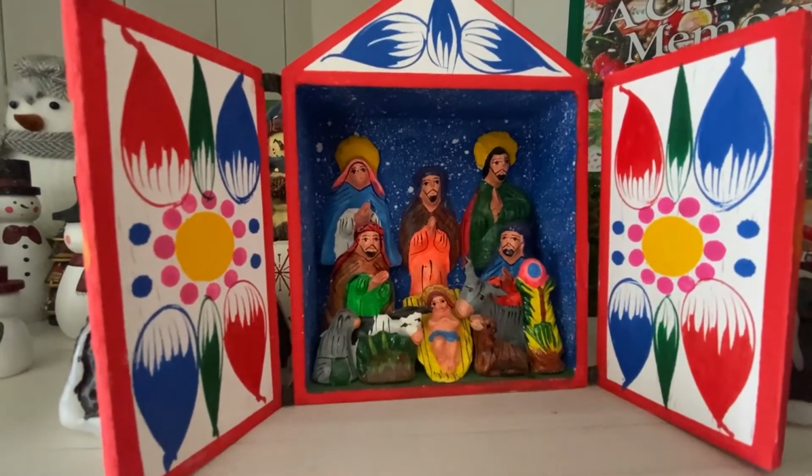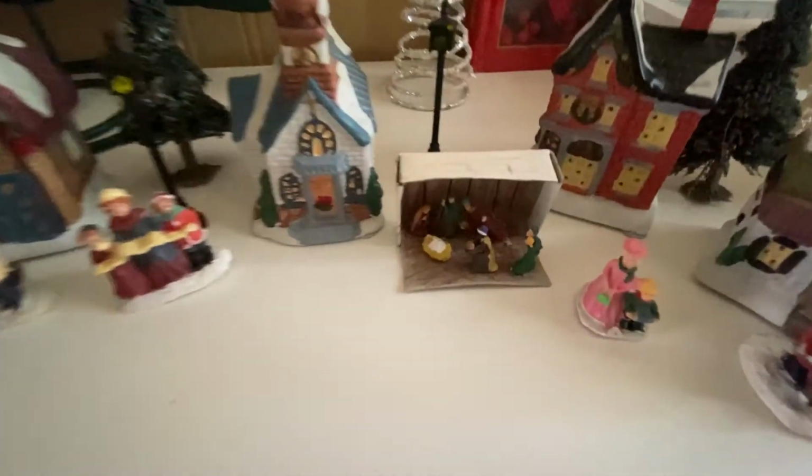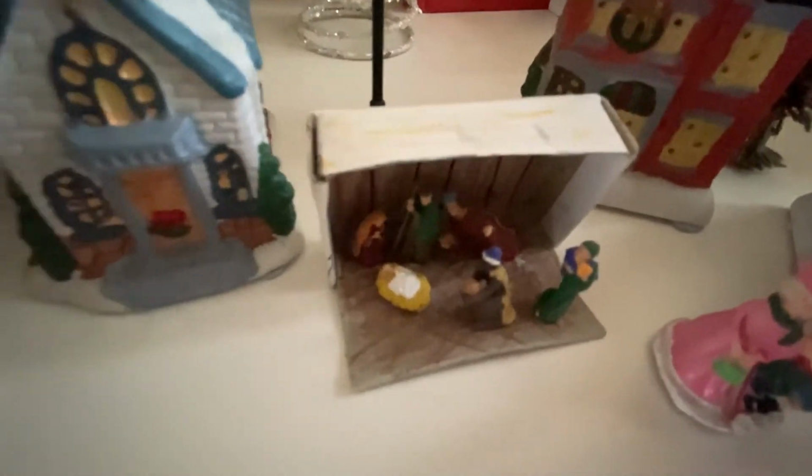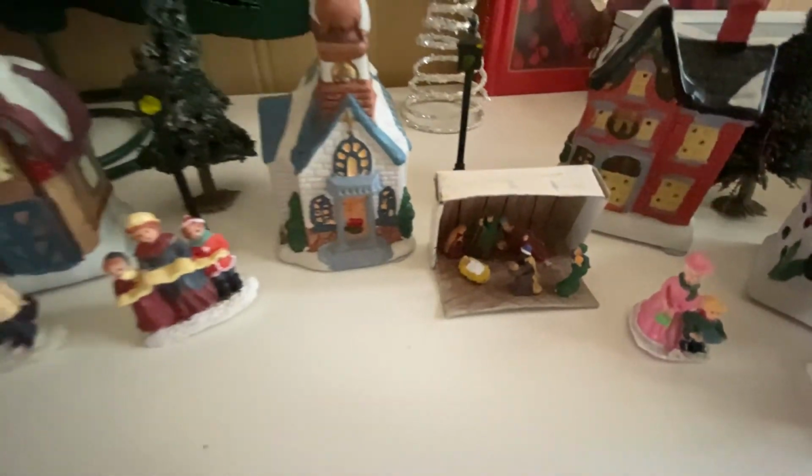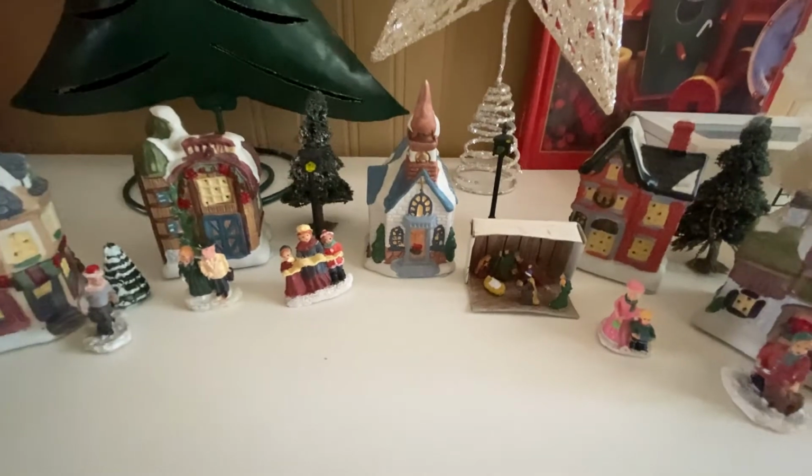Friends gave us this from South America, and like lots of other villages around the world, our porcelain village has its very own nativity scene out the front of a church.